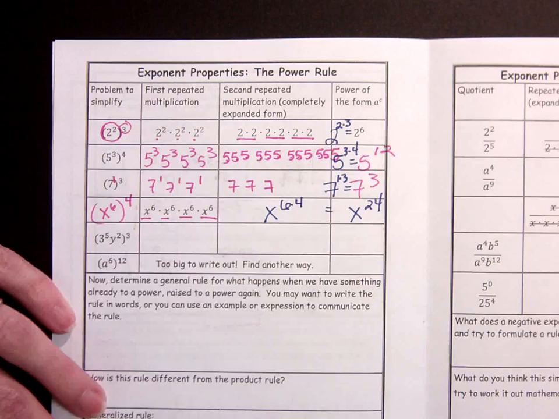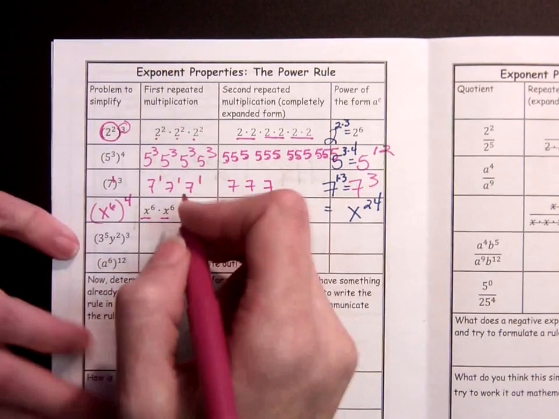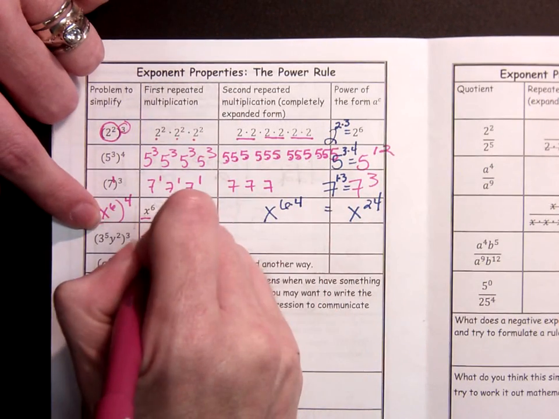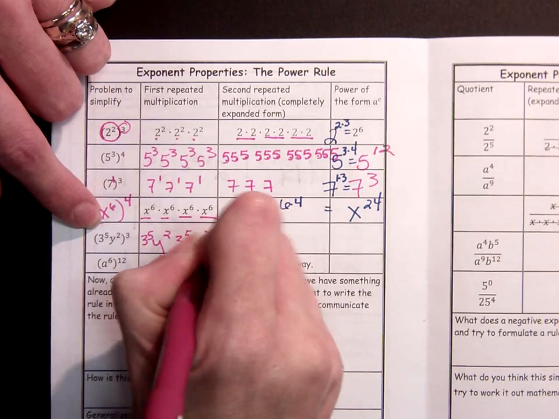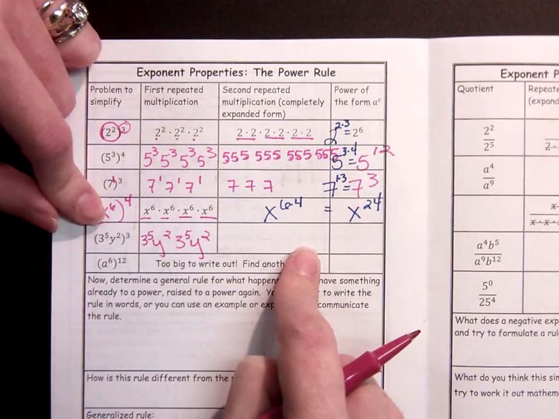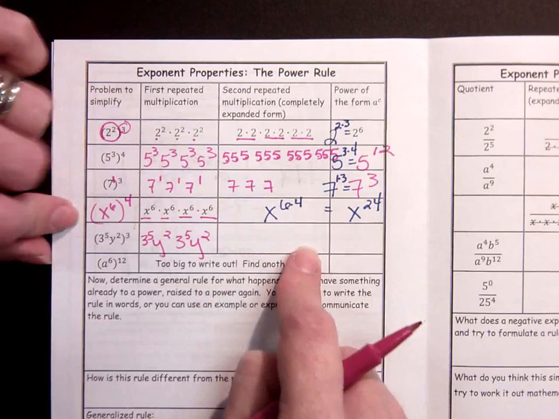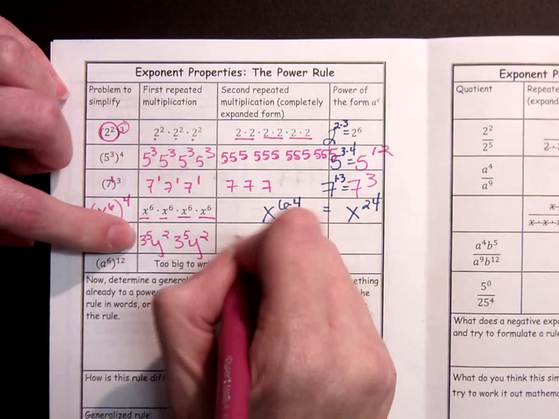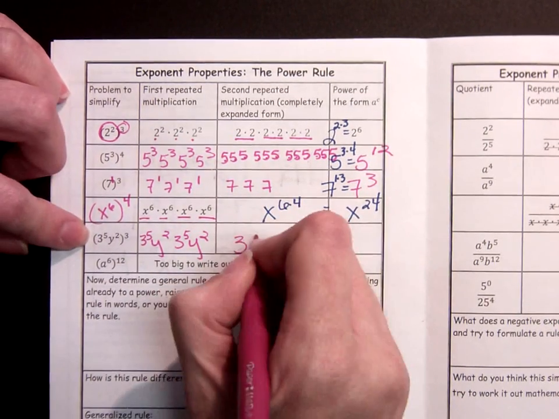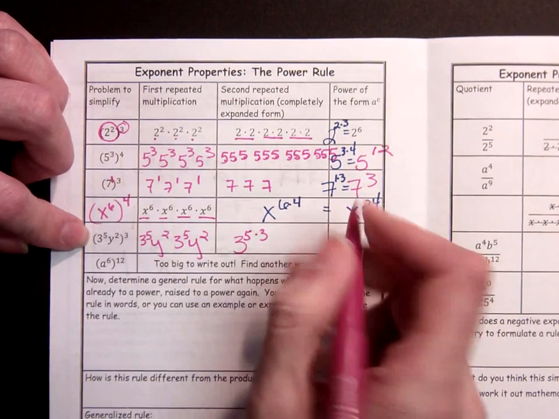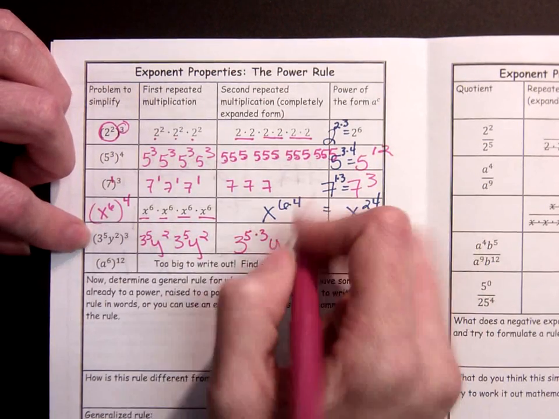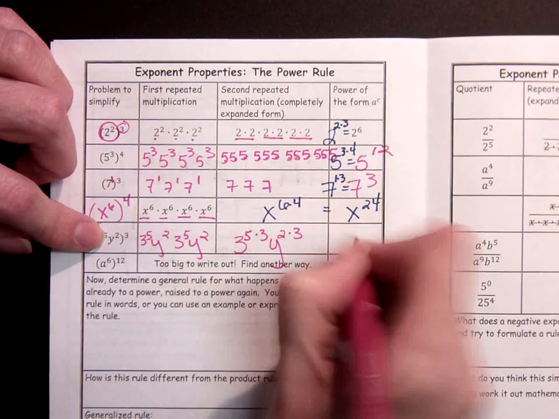Okay. Same thing here. I can write 3 to the 5th y squared, 3 to the 5th y squared. But then when I start expanding this, it's going to get messy. Okay? So I'm going to rewrite 3 to the 5 times 3. Y to the 2 times 3.